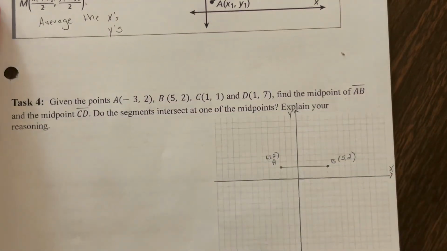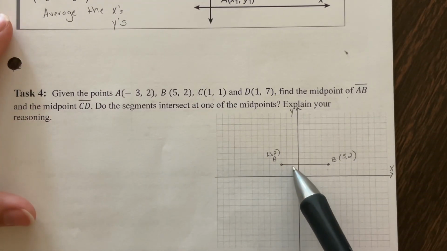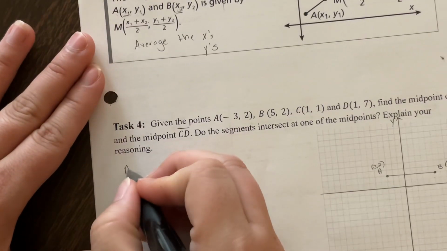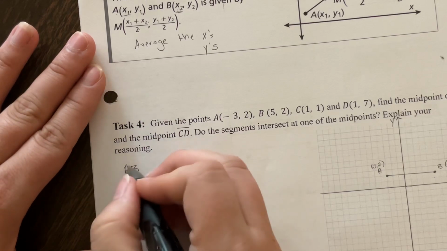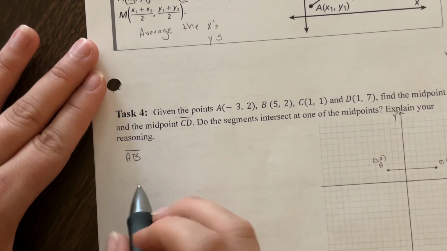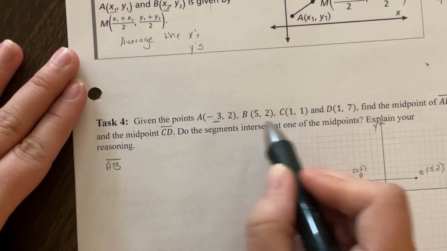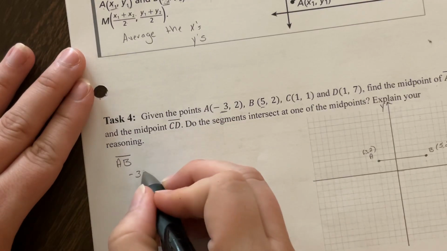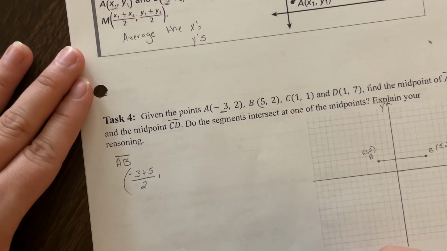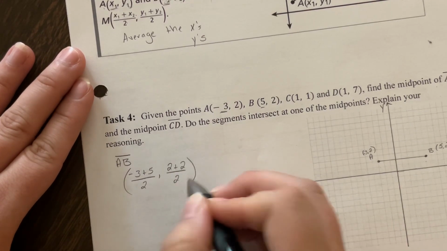Now, find the midpoint of AB. Well, I can always eyeball or count over 1, 2, 3. But I'm going to find it mathematically here. The midpoint of AB. So I add the x's, add the y's. So let's take the x, -3 plus 5 divided by 2, comma. Now we add the y's. 2 plus 2 divided by 2.